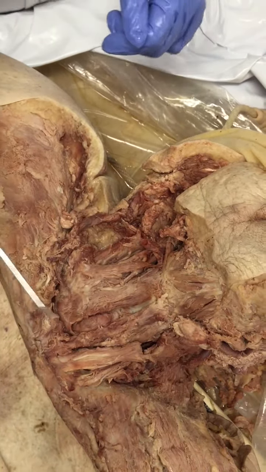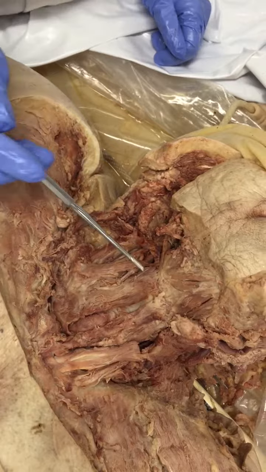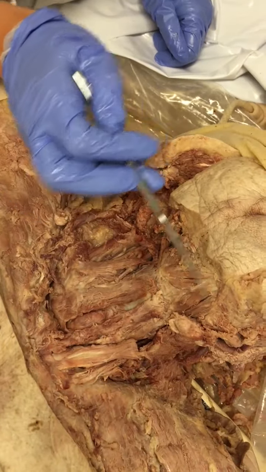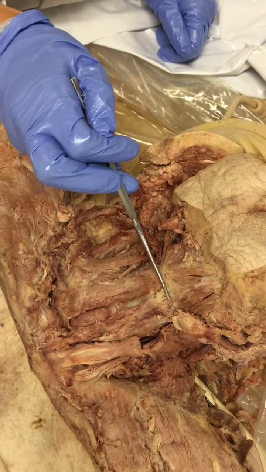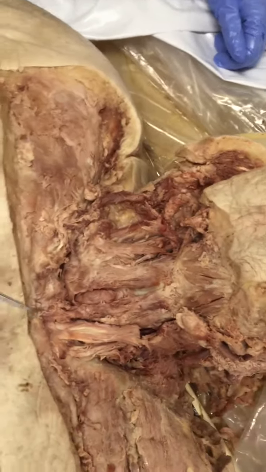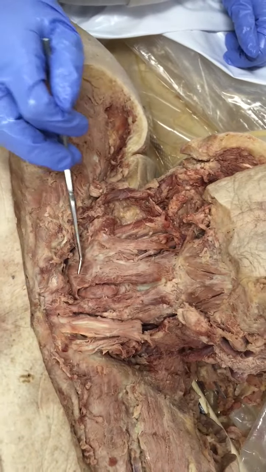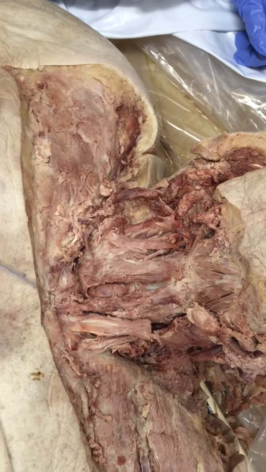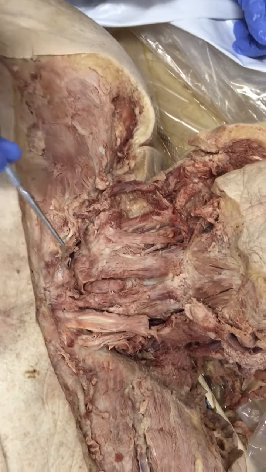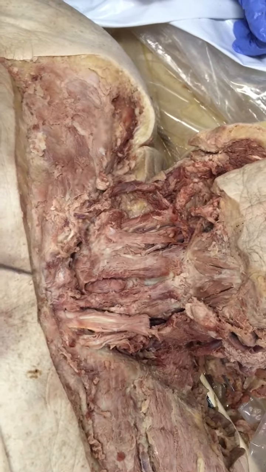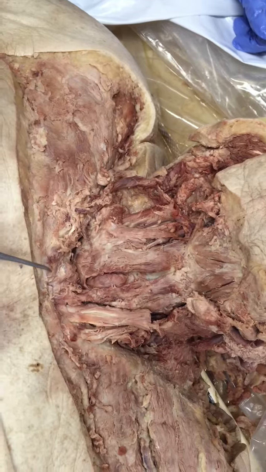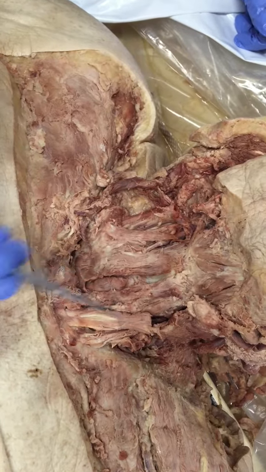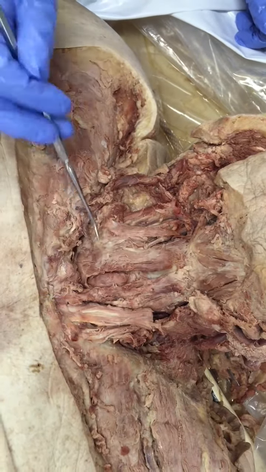So next I'll show you the muscles of the suprahyoid and infrahyoid. Like Dr. Willem talked about in class, these muscles are named based on what they're attached to. So think of this as the sternal region, the thyroid region, and the hyoid region.